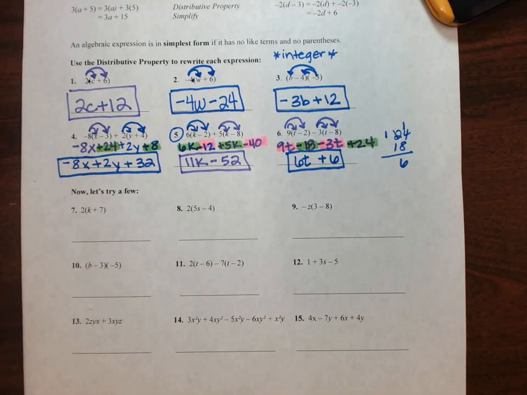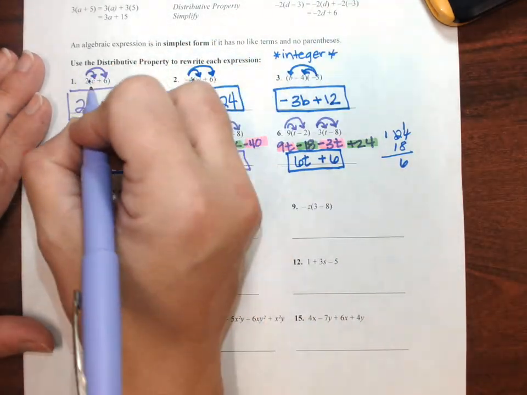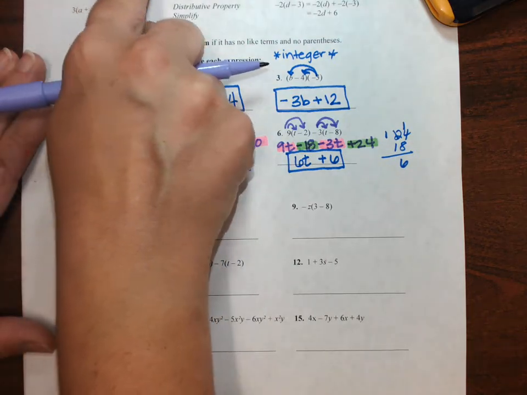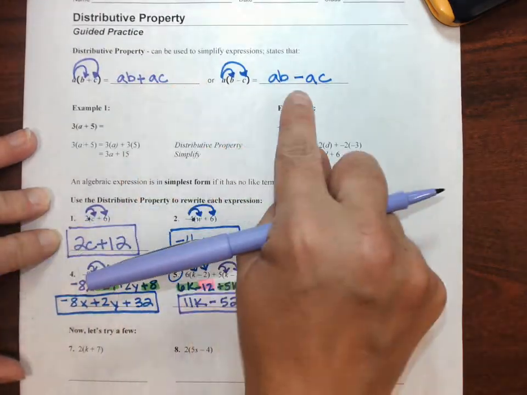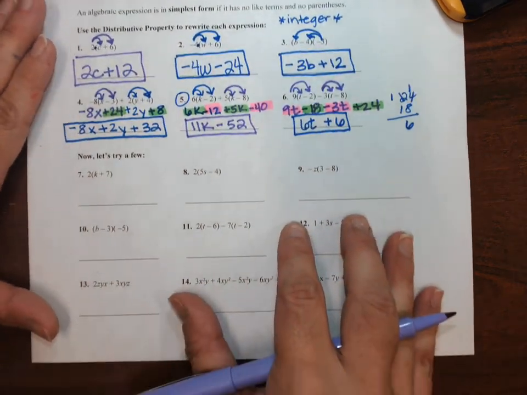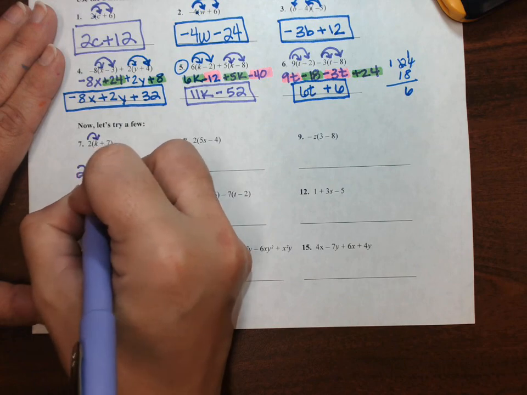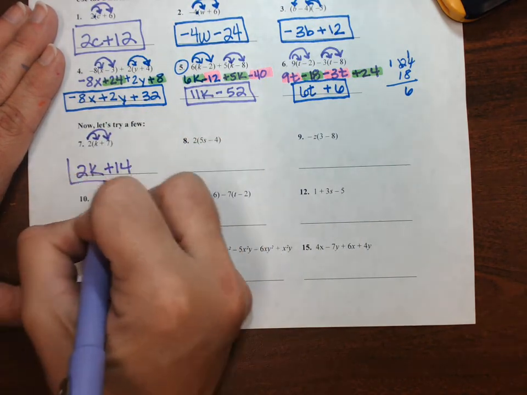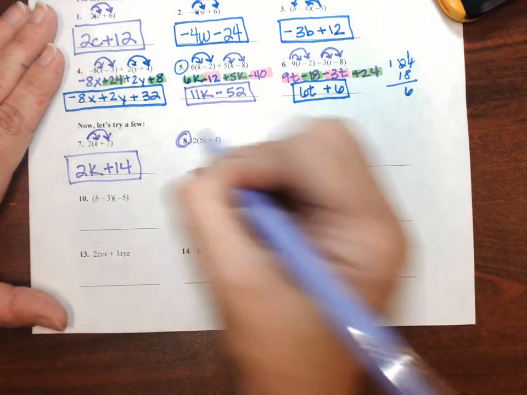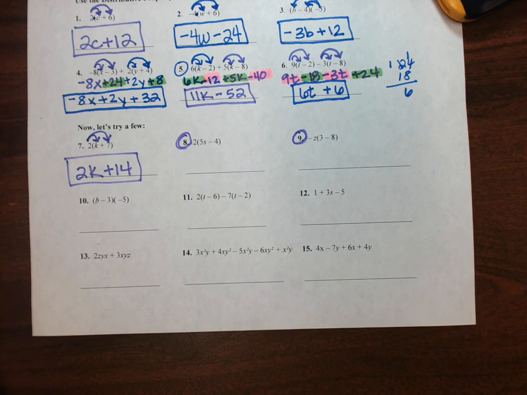Oh, you know what? I didn't follow the directions there. I was just supposed to rewrite it, wasn't I? So I think I was supposed to write like this. Okay, and I kind of went a little bit further than expected, so your teacher can pause and redo that if they'd like. All right, so 2 times k is 2k. 2 times 7 is 14. There it is. I want you to try 8 and 9. So I'm going to pause the video, and then I'm going to put the answers there for you.